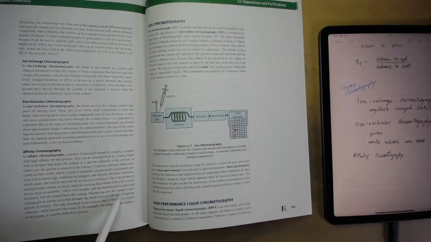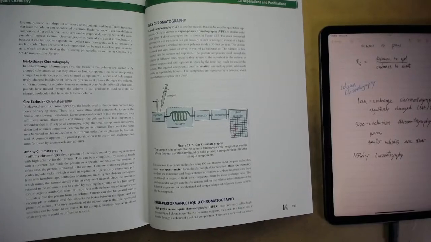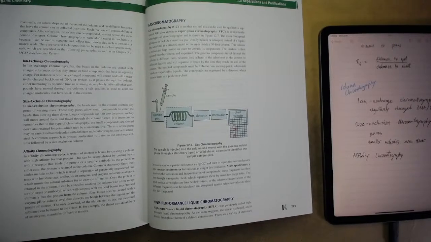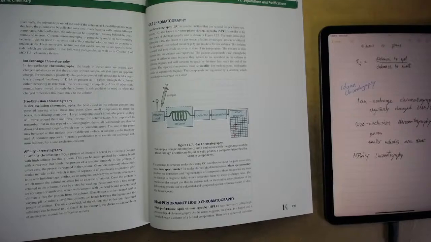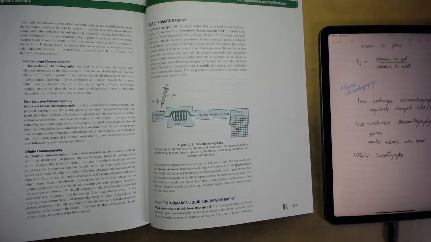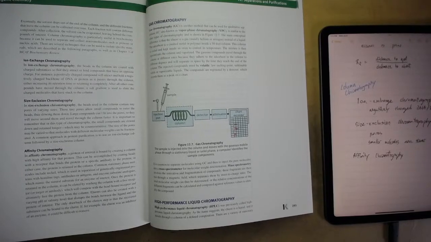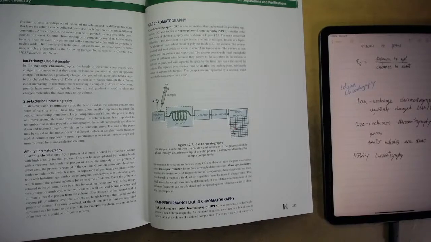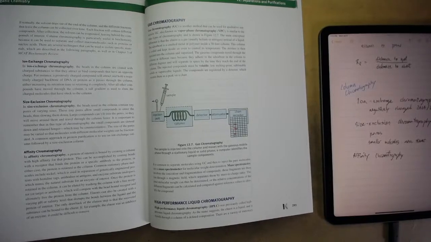Eluents can also be created with a varying pH or salinity levels that disrupt the bonds between the ligand and the protein of interest. The only drawback of the elution step is that the recovered substance can be bound to the eluent. If, for example, the eluent was an inhibitor of an enzyme, it could be difficult to remove.